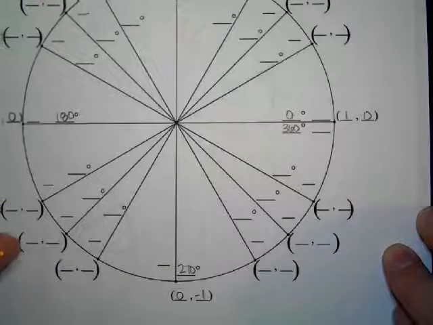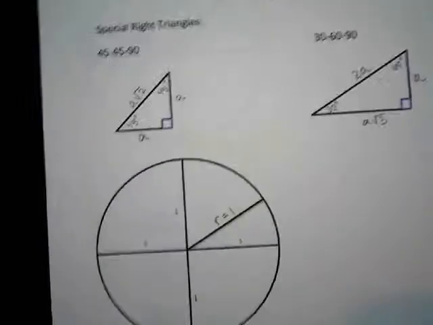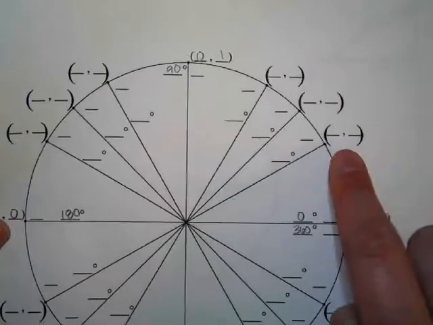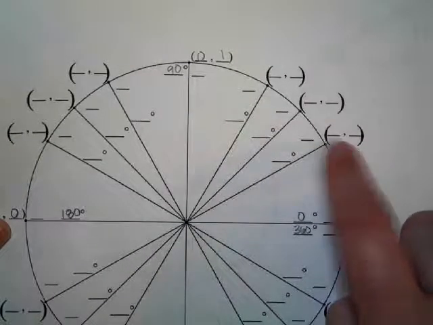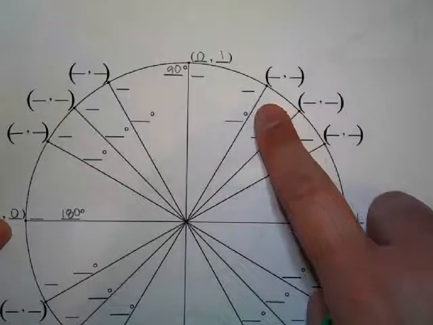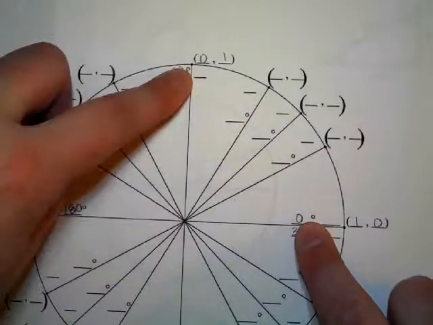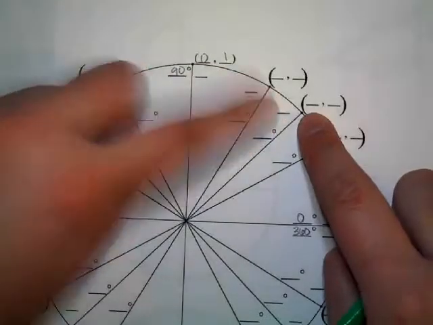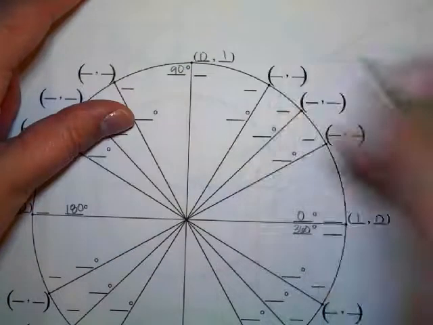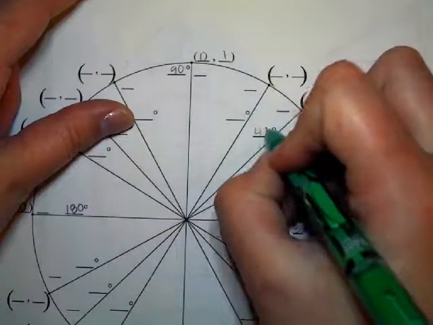Okay. Perfect. So if we go back to this part, what we're going to do now is we are going to figure out how to fill in these coordinates right here. Does that make sense? Okay. So if this is 0 and this is 90, what's halfway between 0 and 90? 45. So this is going to be a 45-degree angle right here.